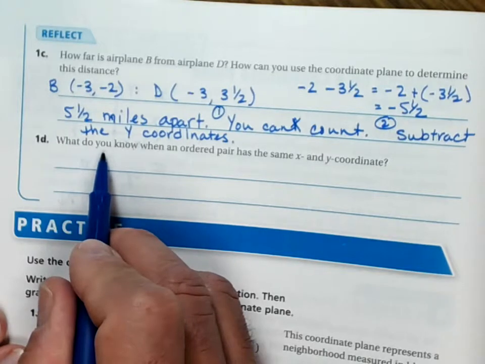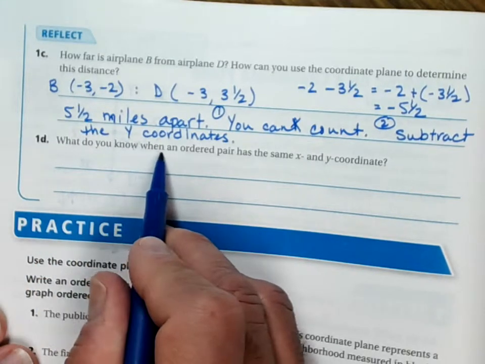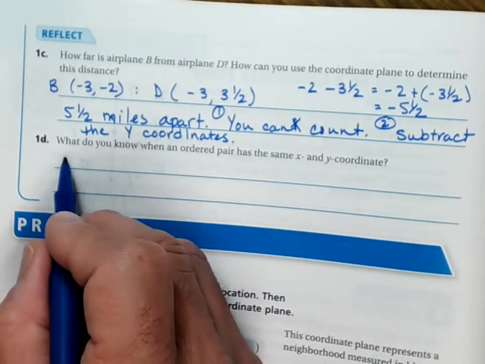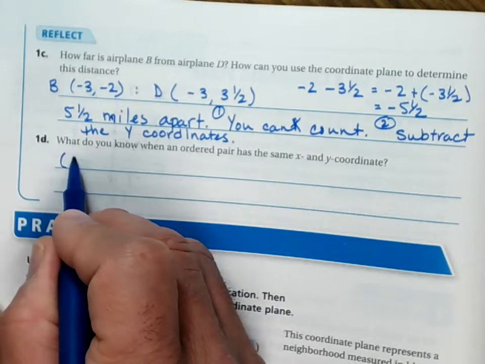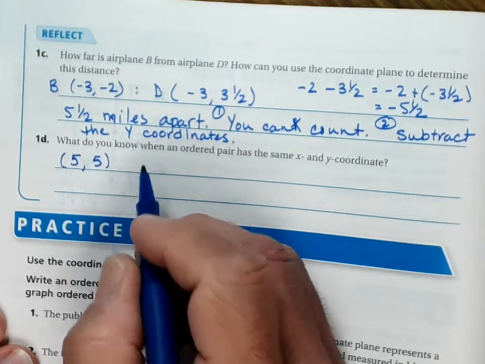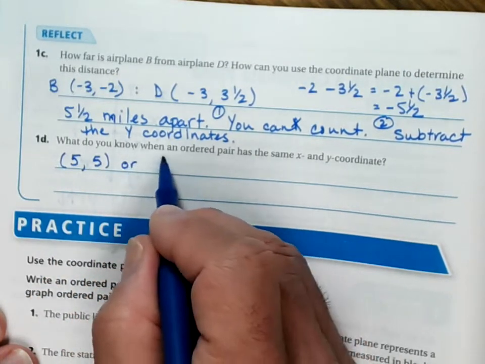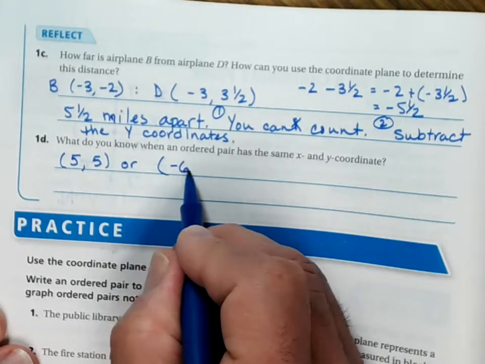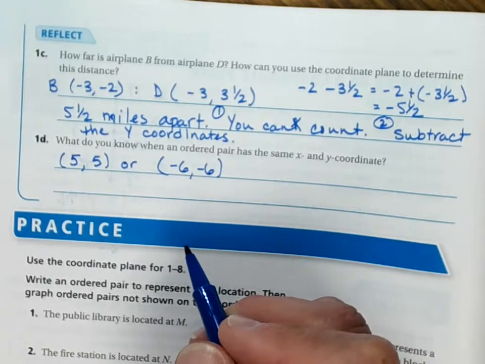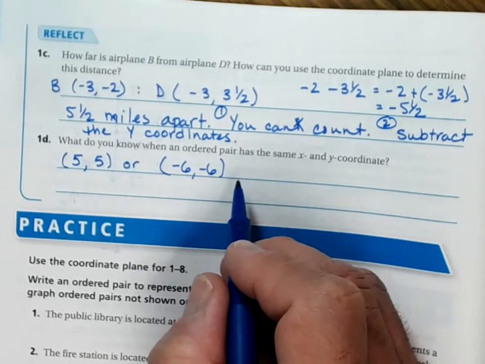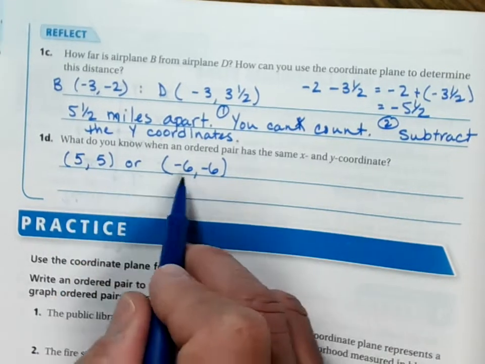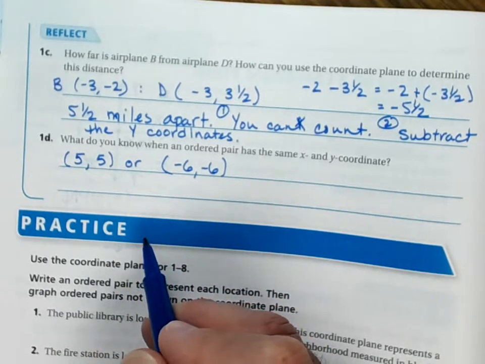What do you know when an ordered pair has the same x and y coordinate? So they could be, let's say, 5, 5, or a negative example might be, let's just say -6, -6. There are no other options other than maybe 0, 0. So what do you know when the x and the y are the same? I'll give you 10 seconds.